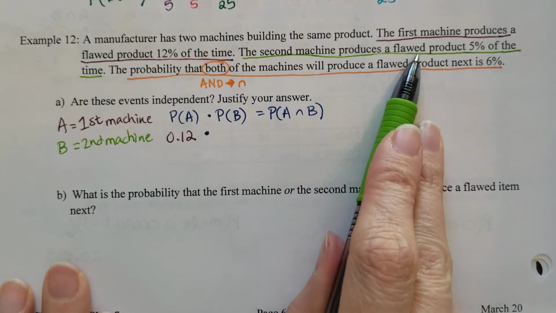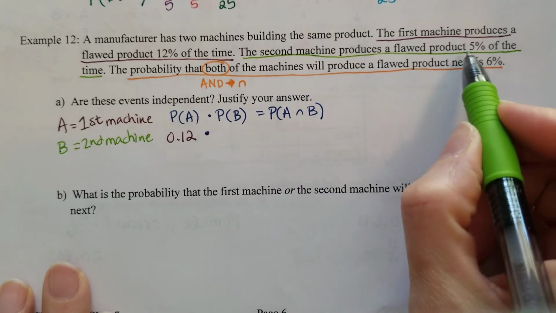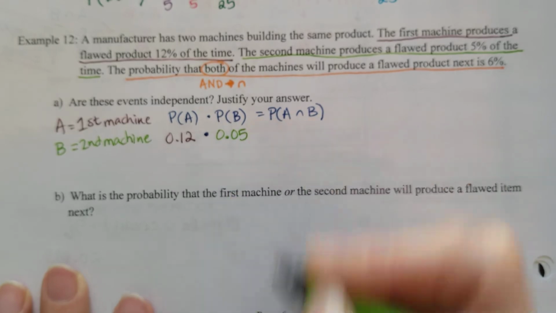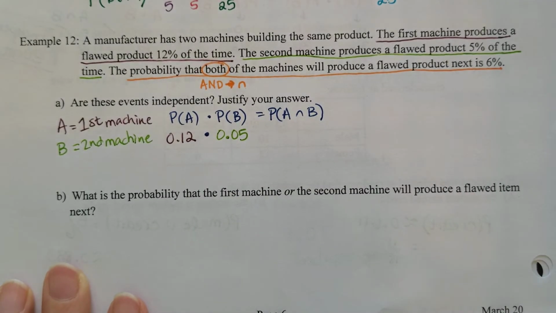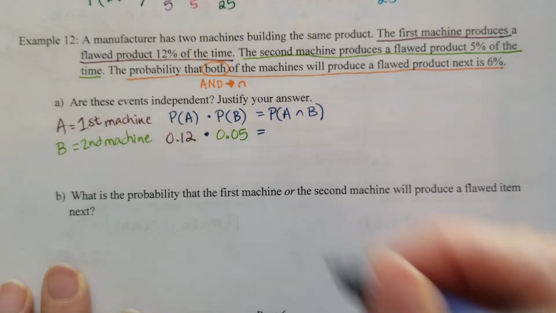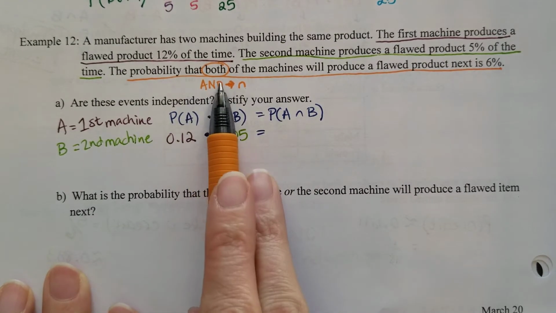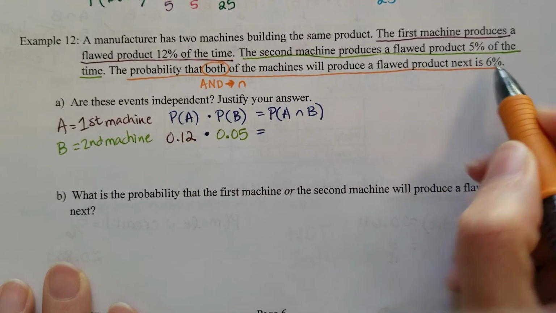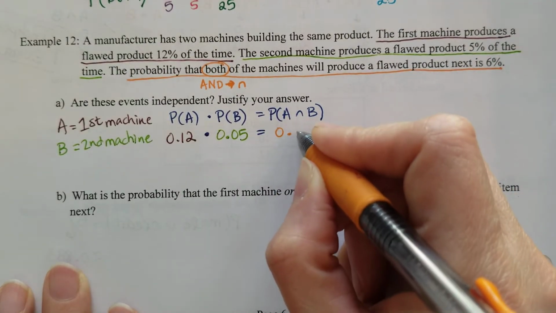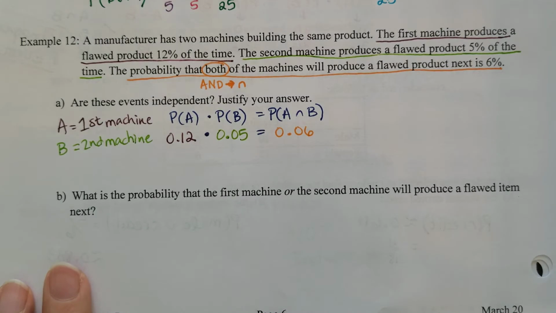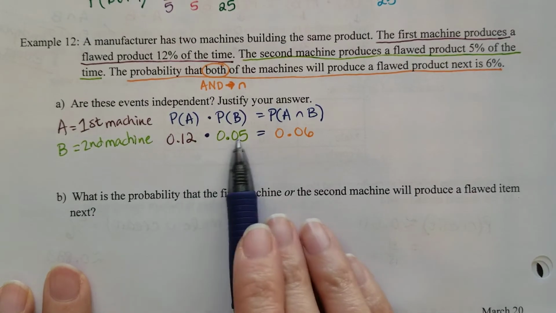We're told that a flaw happens 5% of the time. 5% as a decimal is 0.05. And it's going to equal the probability of A and B happening together. And we're told that that probability is 6%. 6% looks like 0.06.